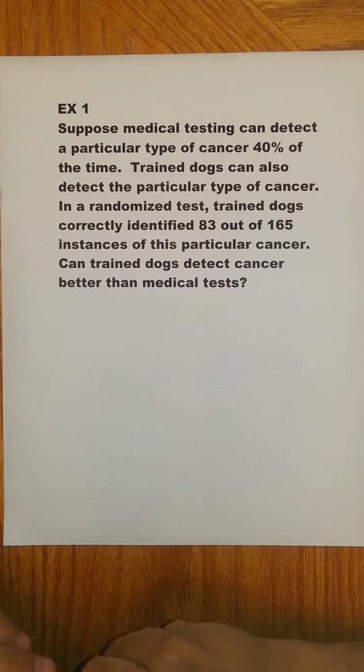So here, suppose a medical test can detect a particular type of cancer 40% of the time. Trained dogs can also detect this particular type of cancer, and in a randomized test, trained dogs correctly identified 83 out of the 165 instances of this particular cancer. Can trained dogs detect cancer better than medical tests?